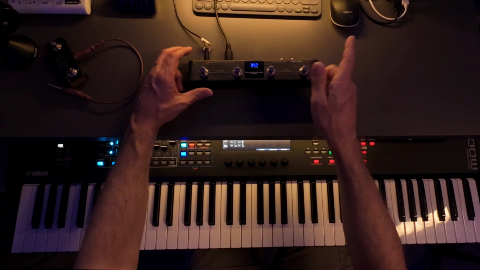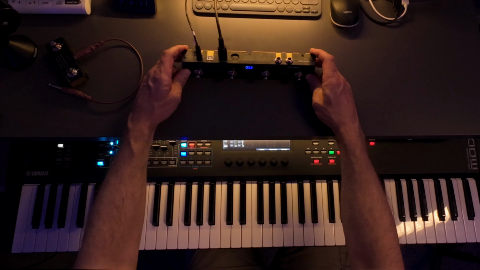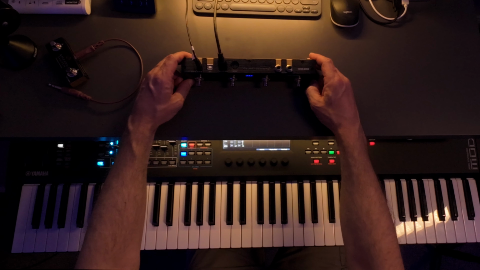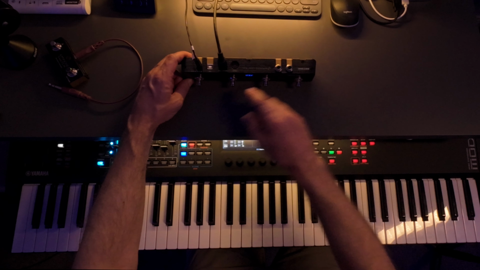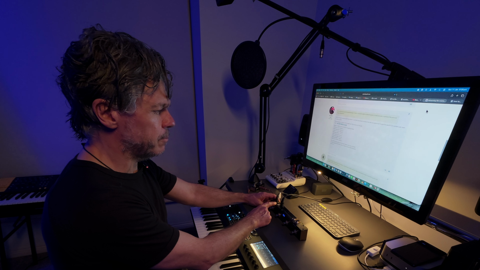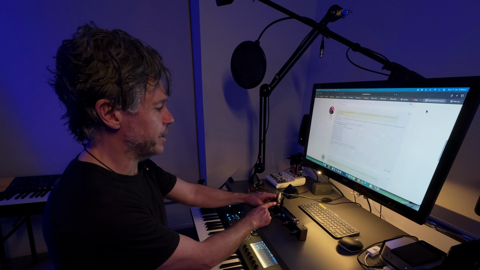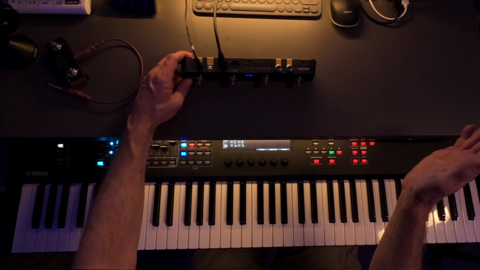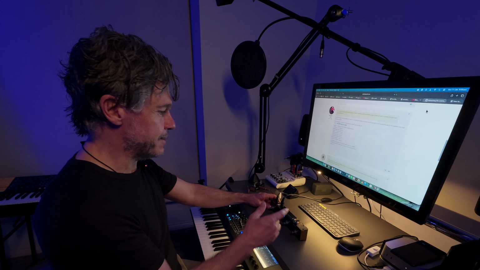And you can see it has 4 switches on it. And on the back, do we get that? Hopefully we do. On the back, you can see that it has a power adapter plugged in. And I'm just using a Boss guitar pedal adapter for this, and it's working fine. And I've also got it plugged in using old school 5-pin MIDI.